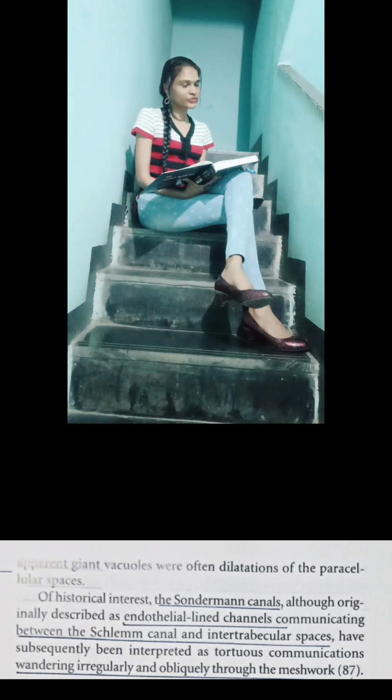Of historical interest, the Sondermann canal, although originally described as endothelial-lined channels communicating between the Schlemm canal and intertrabecular spaces, has subsequently been interpreted as tortuous communications wandering irregularly and obliquely through the meshwork.